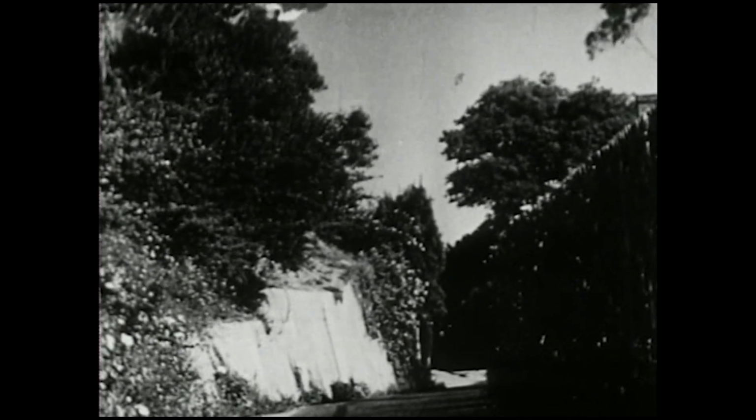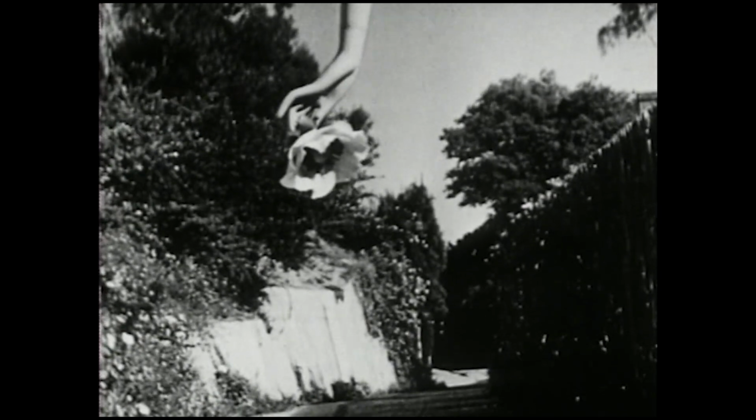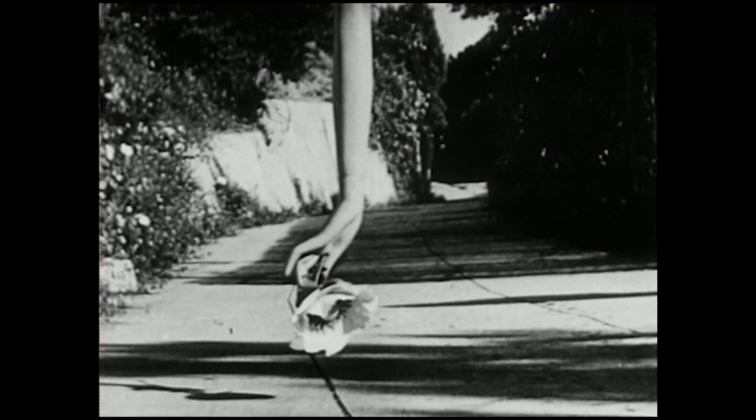Upon a first watch, a viewer might want to separate this film into 2 periods, the dream and the real world. However, this division is immediately shattered with its first image. We see a mannequin arm, a creepy, exaggerated version of a woman's arm, placing a flower on a path.